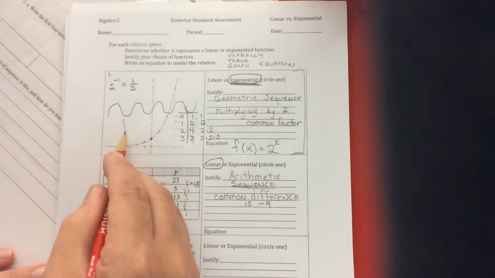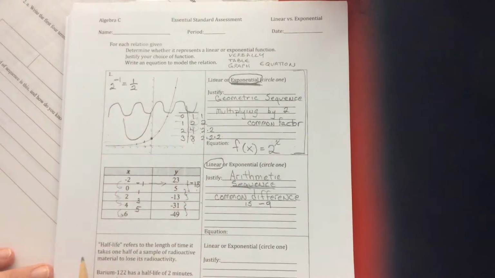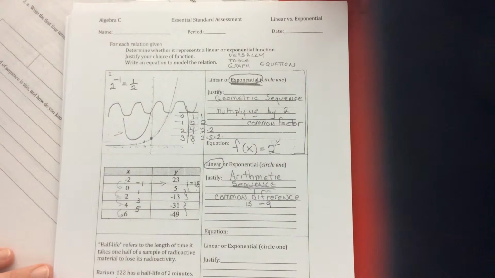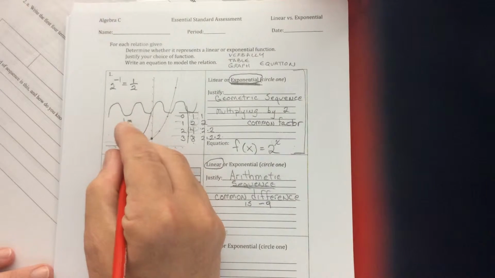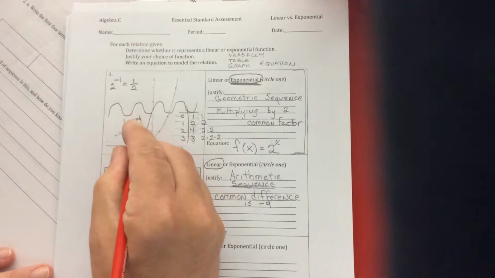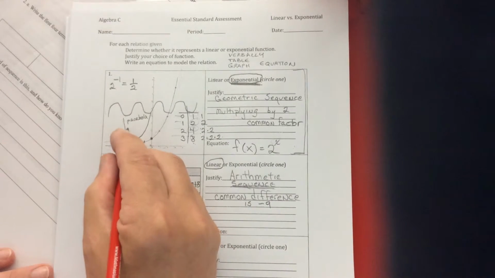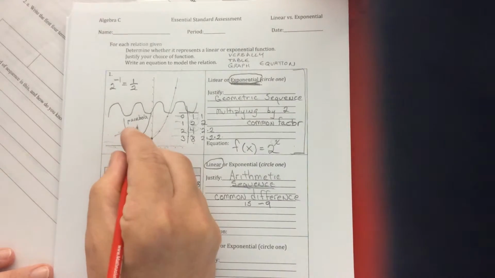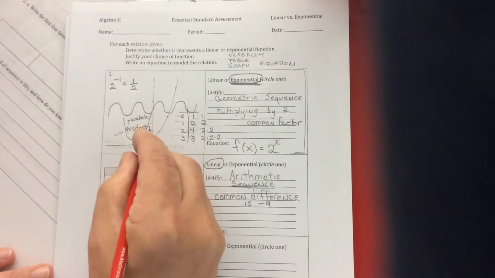Or this, the one we were doing the other day, that's not straight, but it's not exponential. Anybody remember what we called this one? It's a parabola. And what kind of function is it? Yes, exactly. It's a quadratic function. So there are more than just these two types of functions. These are just the first two you're being introduced to.